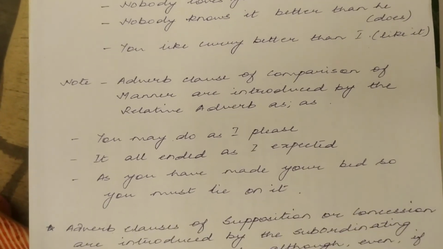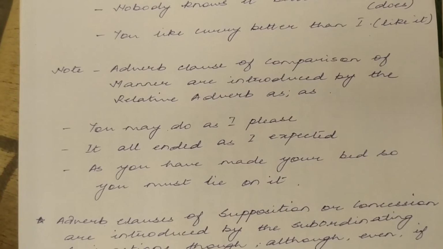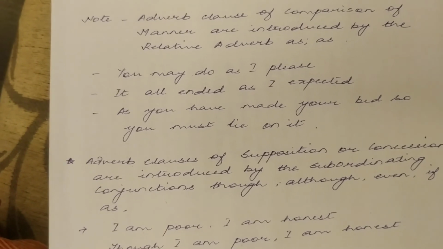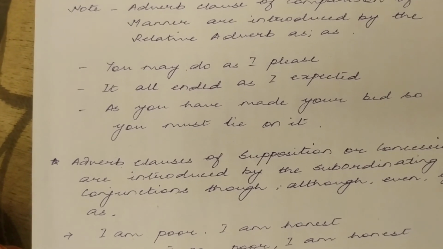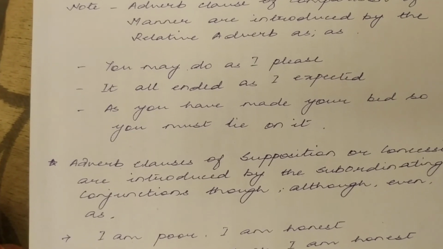Adverb clauses of comparison of manner are introduced by the relative adverb as. Examples: You may do as I please. It all ended as I expected. As you have made your bed, so you must lie on it.